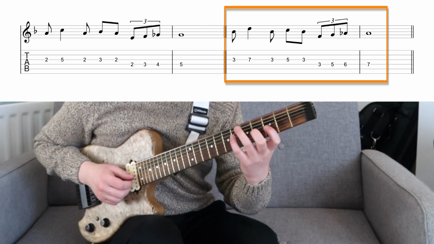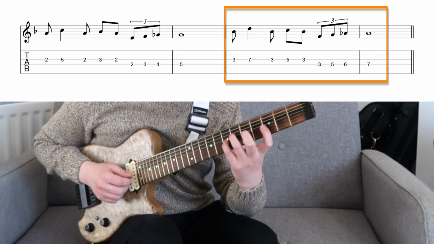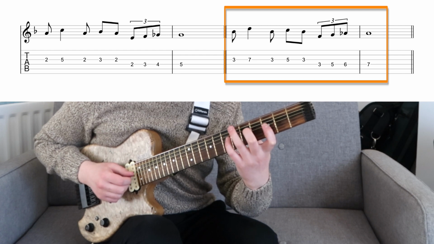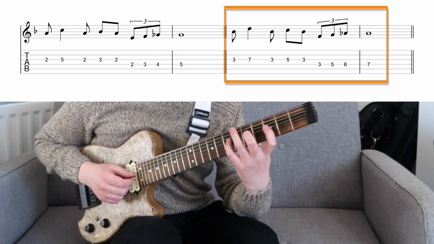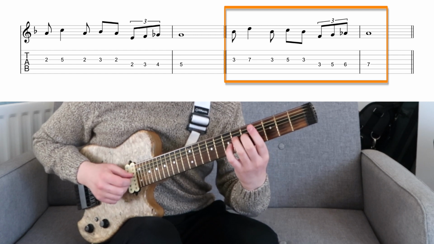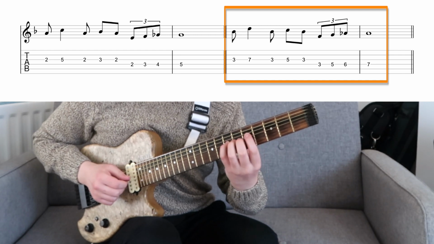So we start on note 3, which would be B flat in this instance. 5, 3, 4, 7 relative to G would be F, to 1, G, flat 2, G sharp or A flat, up to A.